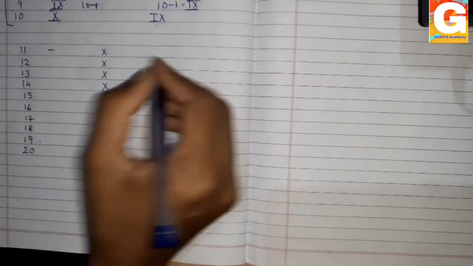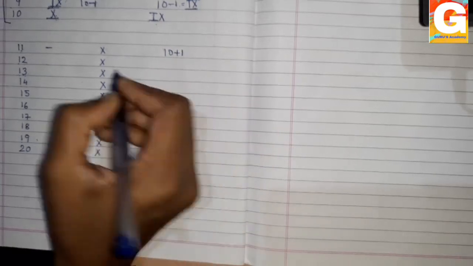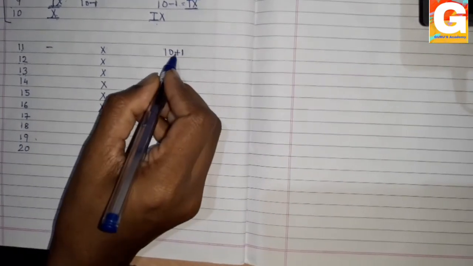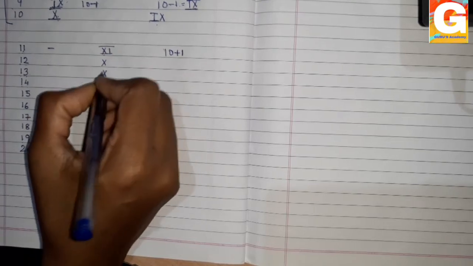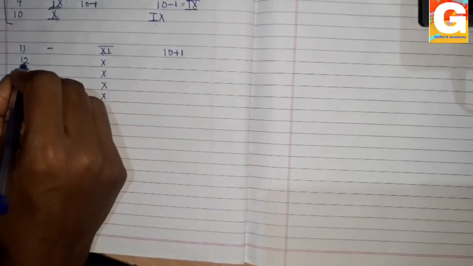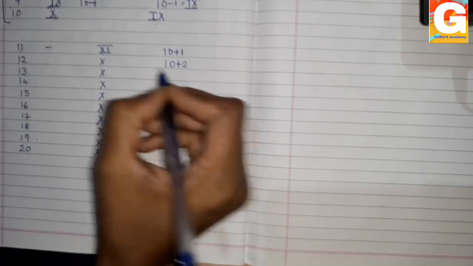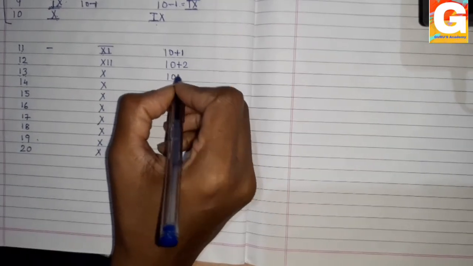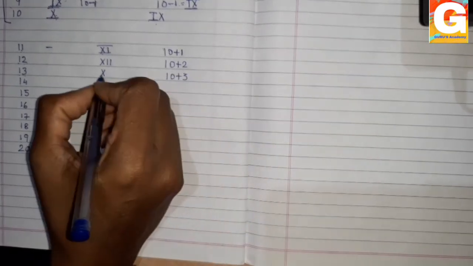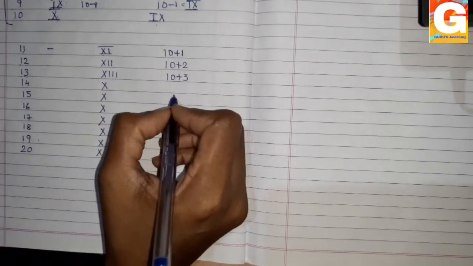Now what does 11 mean? 11 means what? 10 plus 1. This is the 10 we have written, plus 1. That means your Roman number 1. This is your 11. Now what is the next number? 12. That means 10 plus 2. This is your 10 plus 2. Next will be your 13. 10 plus 3. This is your 10. 1, 2, 3. This is your 13.